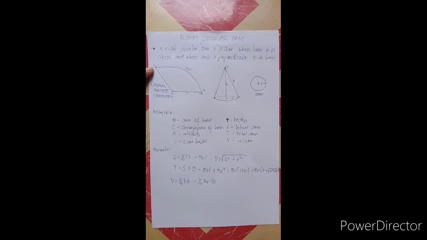Notation: B stands for the area of the base, C is the circumference of the base, H is the altitude, L is the slant height, R is the radius, S is the lateral area, T is the total area, and V is the volume. Formula for the right circular cone: S, the lateral area, equals 1/2 times C times the slant height, equals pi r L, equals pi r times the square root of altitude squared plus radius squared.